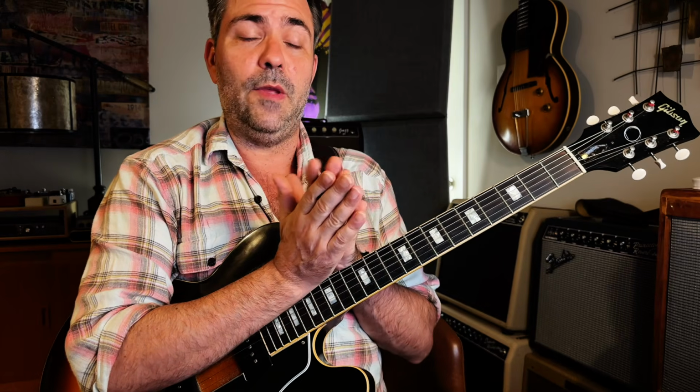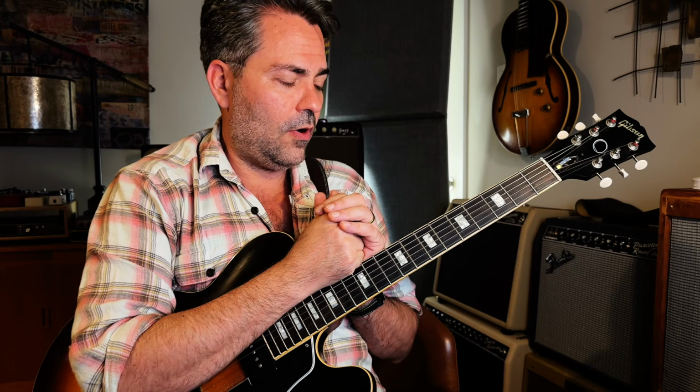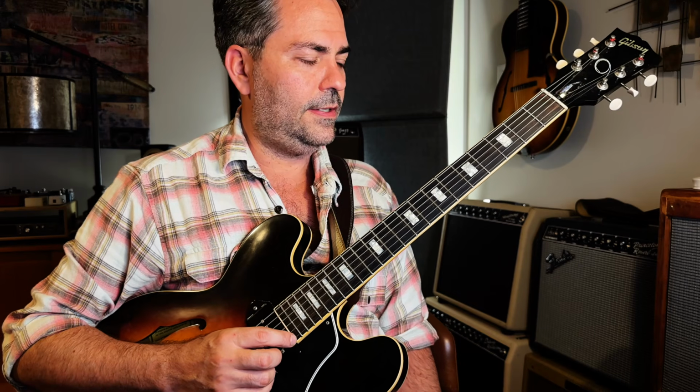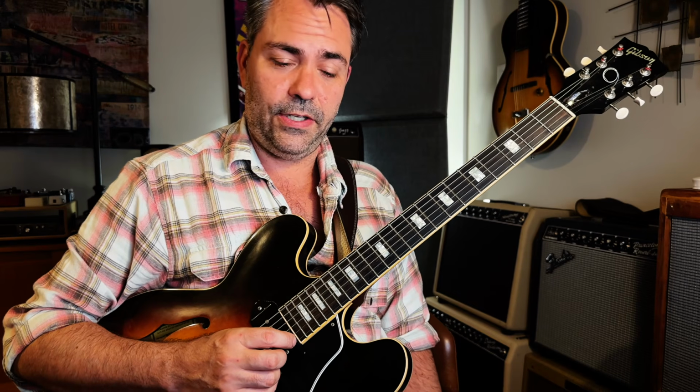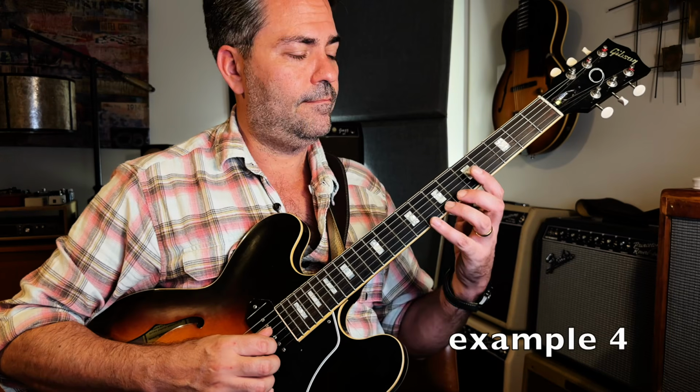Those elements are going to be chromaticism, enclosures, and some rhythmic variety, particularly triplets, which are a very strong rhythmic figure and quite common in bebop. All right, so here is our first variation on the B flat minor 7 line.